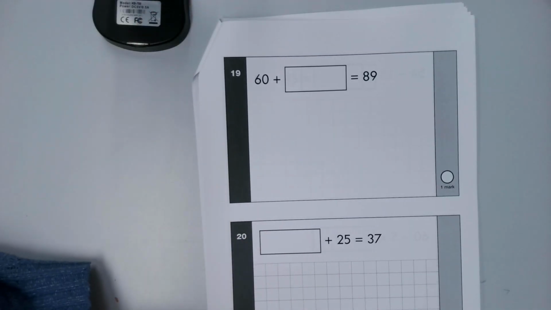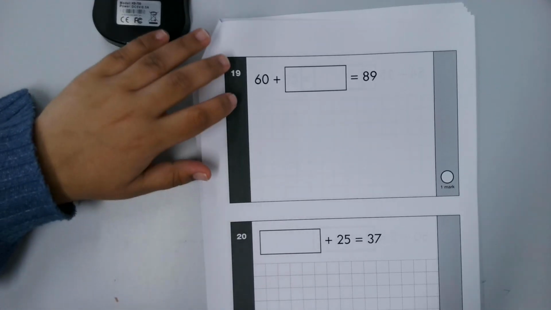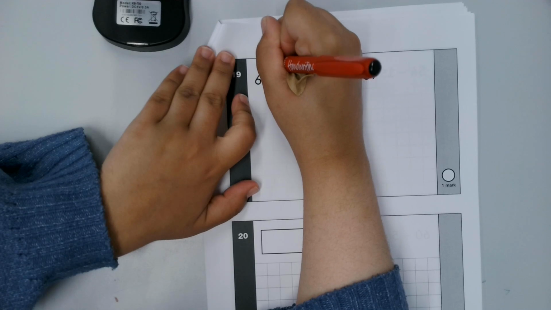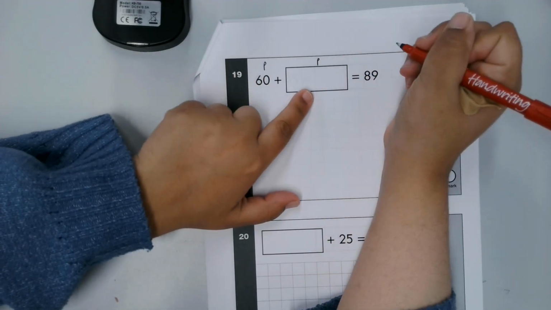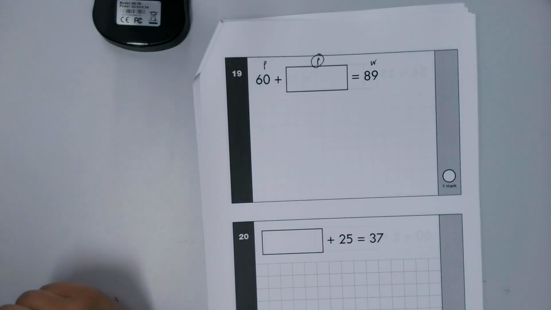Next, 60 add something equals 89. The first thing I'm immediately going to do is label my parts and label my whole. In addition, a part and a part makes a whole, so I know 60 is my part, I've got my unknown part, and I've got my whole. I'm looking for a part, so I know that I need to subtract.